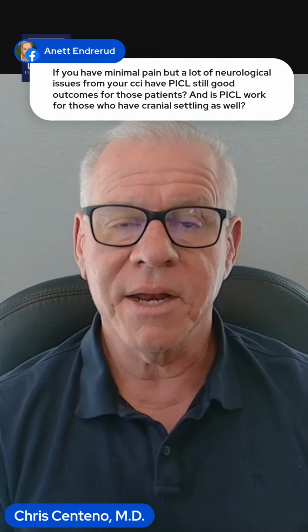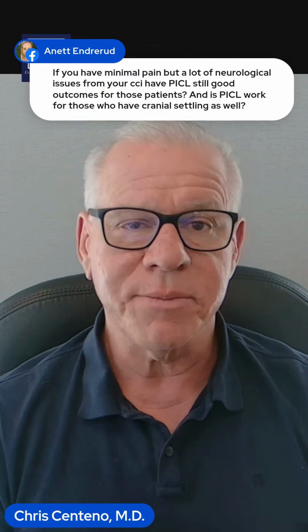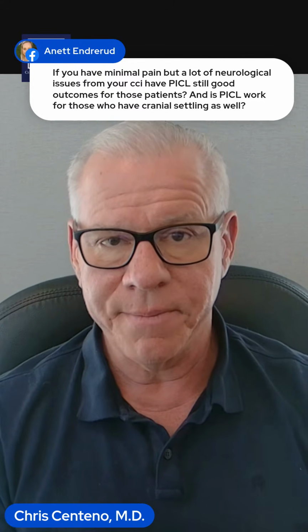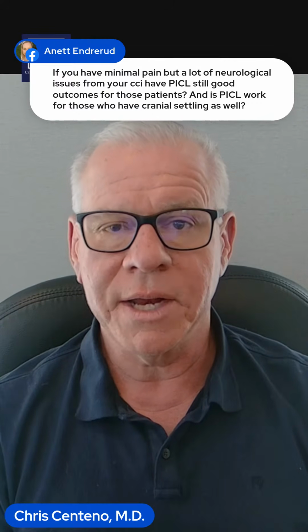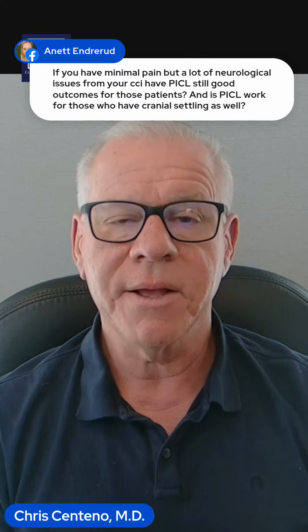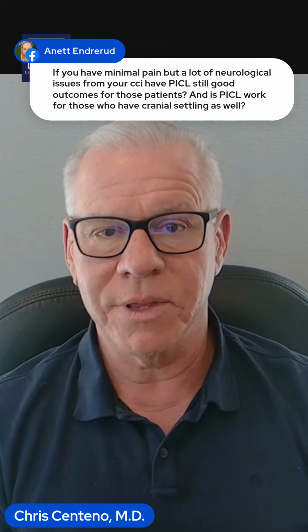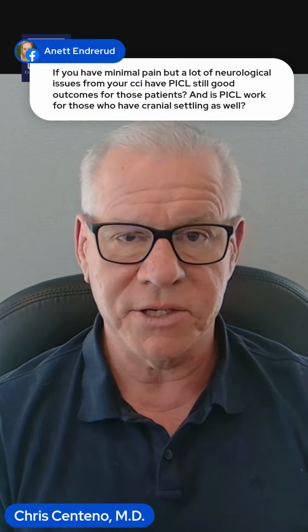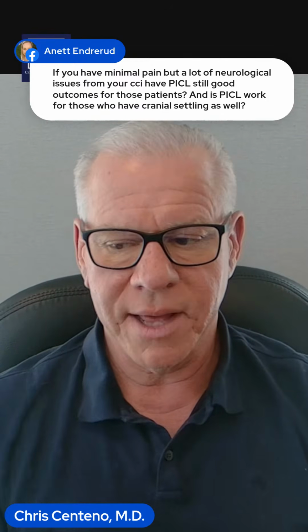And then it depends on the details behind the cranial settling. We would call that a type 1E instability. So if the type 1E instability is associated with the type 1C instability, those patients do very well. But I'd have to know more to answer that particular question.